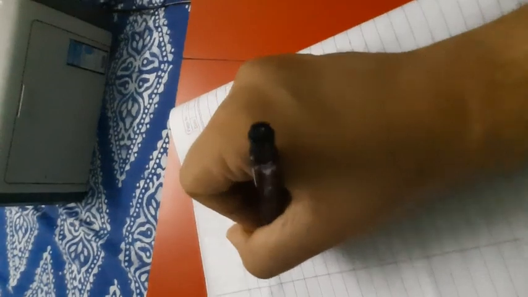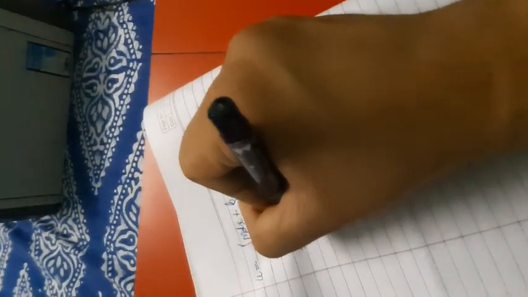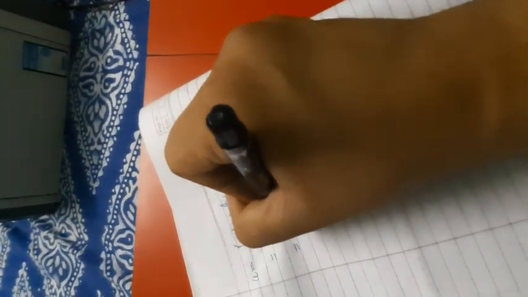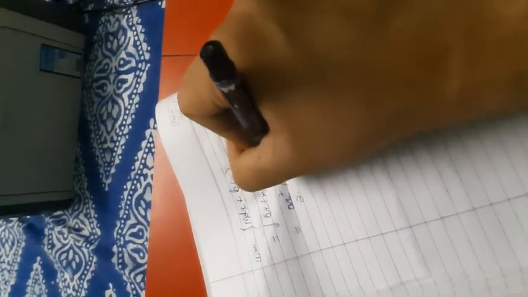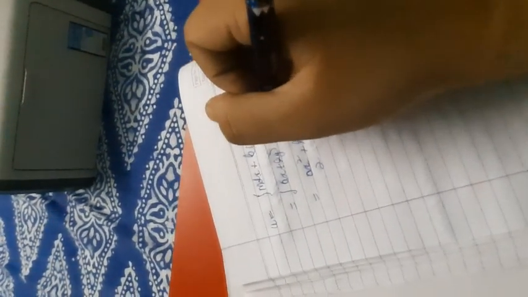Here m was ax plus by, so u equals the integral of (ax plus by) dx plus k of y. The integration of ax is ax squared by 2, and of by is bxy, plus k of y. So this is what we get.